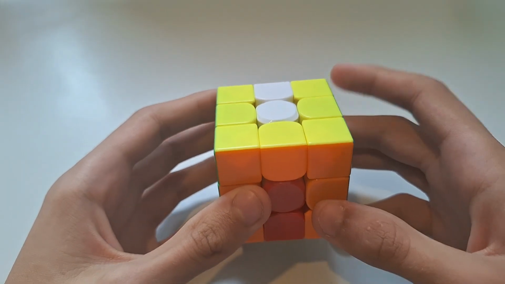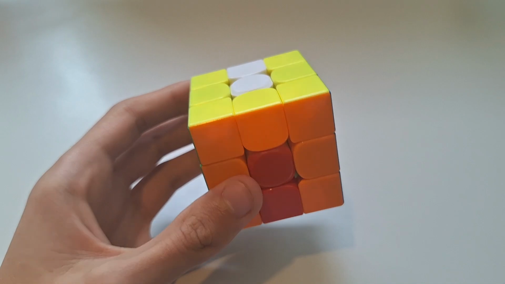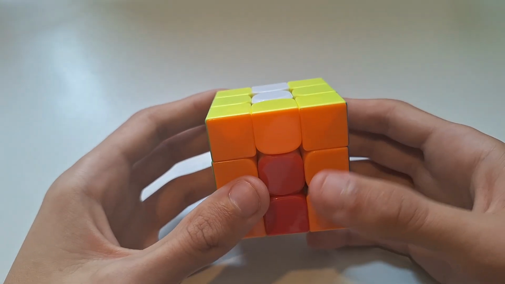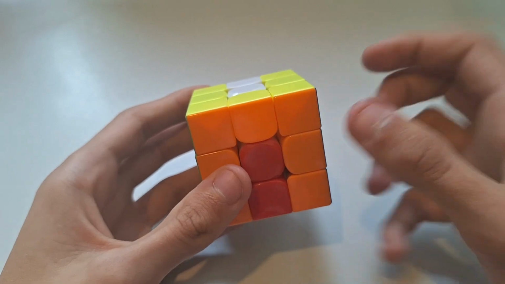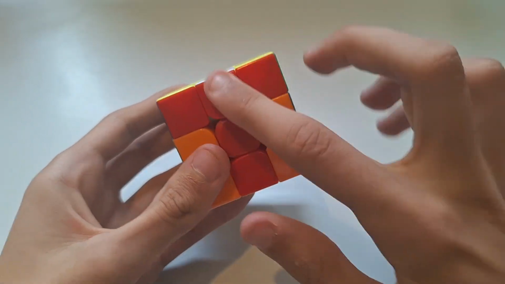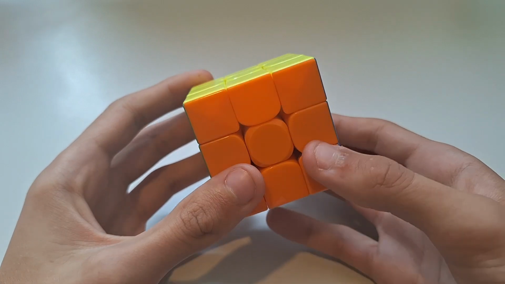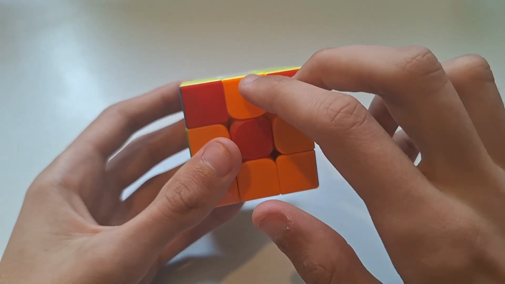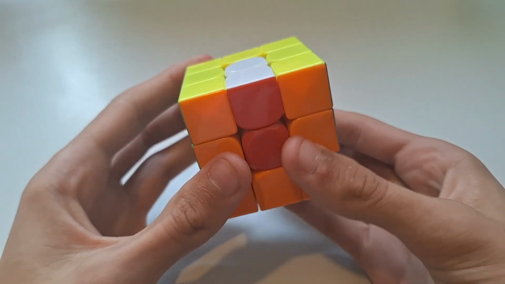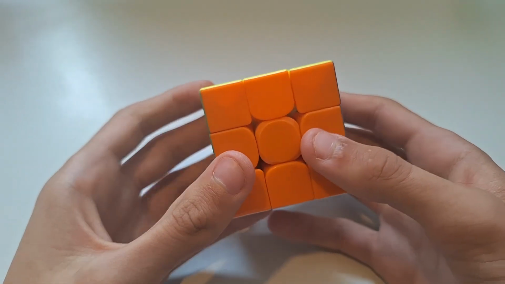Now the same cases, but this time the centers are wrong, so they're two away from being solved. So for these cases, it's pretty much the exact opposite. If you have a bar right here, that means that you just have to align the piece and do MU2M or M prime U2M prime, depending on the angle. And if you have opposites right here, then what you do instead is an M2, U2, and then just do this insert right here.